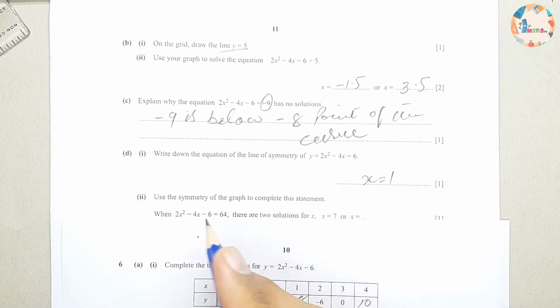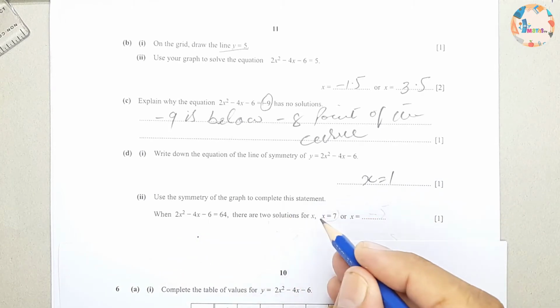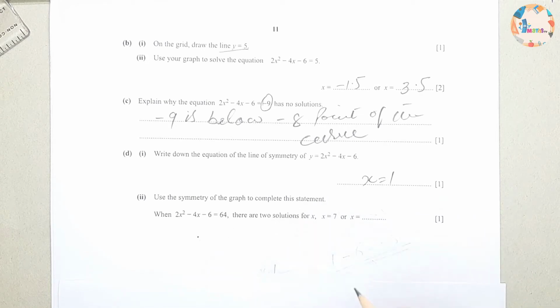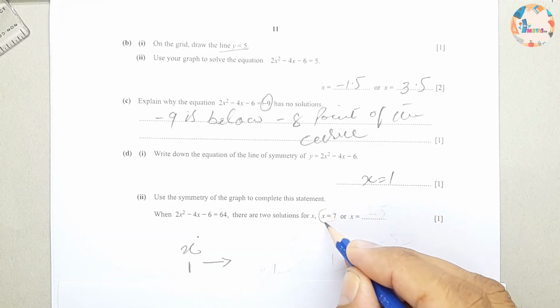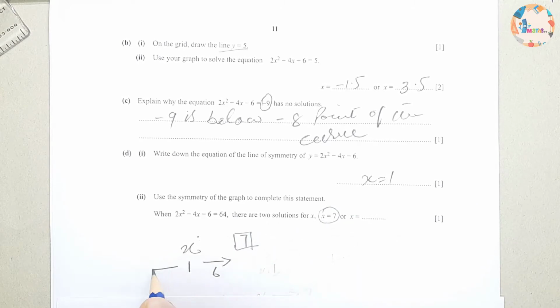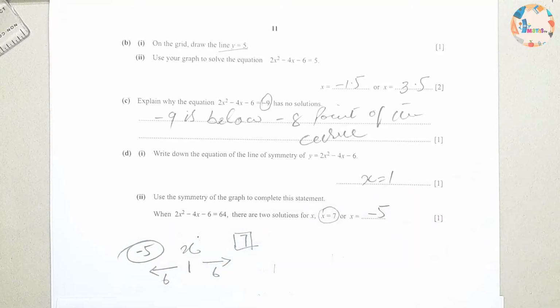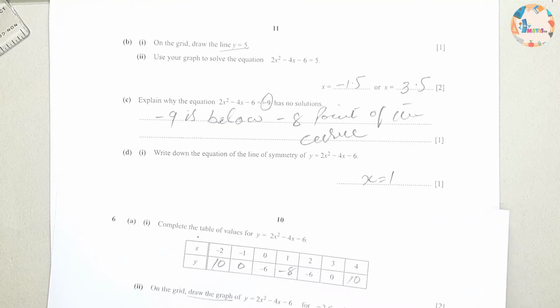And then they are saying use the symmetry of the graph to complete this statement. So for example, if x is over here and it is at 1, now we have to move this one to x is equal to 7. So it means 6 units this side will reach to 7. Now this side also will have to move 6 units. So from 1, if we move to left, it will be minus 5. So our answer will be minus 5. Hopefully you got this as well.